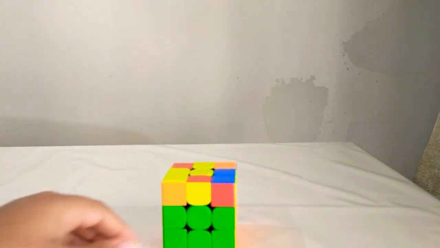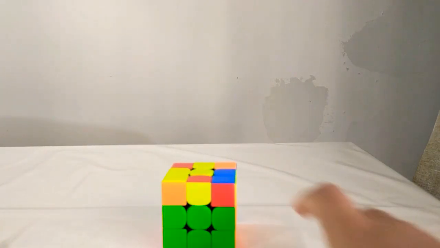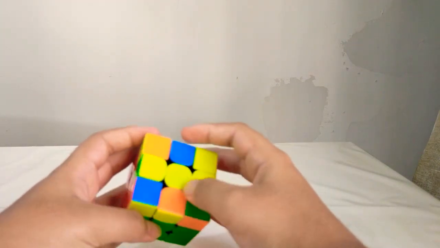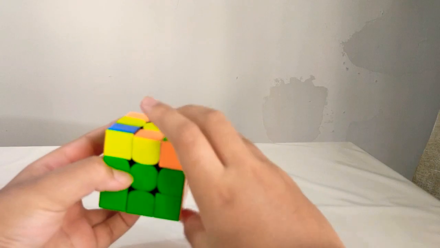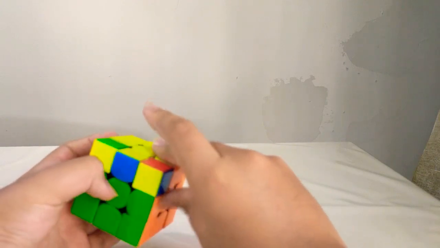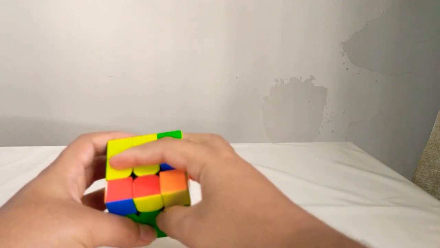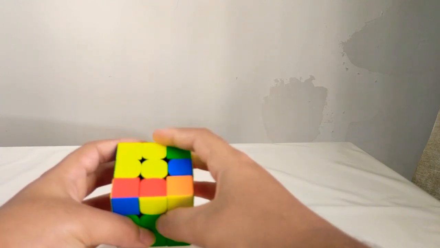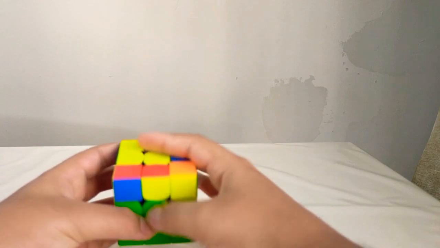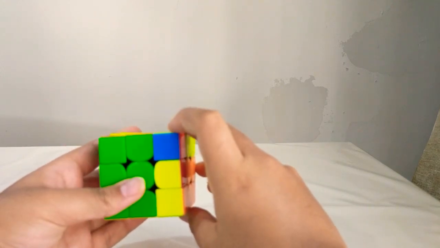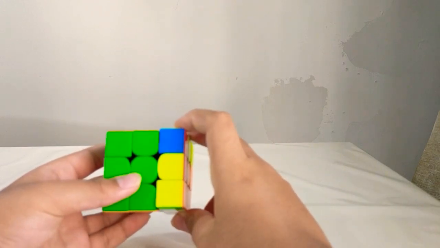Okay, now the last. Okay guys, the last step is for your cross, where you should know every case in one algorithm. If you have a line, you can just do your normal algorithm. Keep it sleeping and do your normal algorithm. However, if you have this, like 3 over here, and in this position, keep it like this, and do this, like normally how you start, and then do the thing you do in the middle twice.